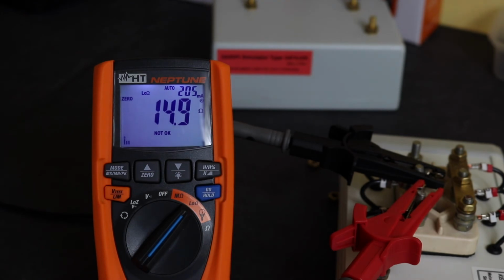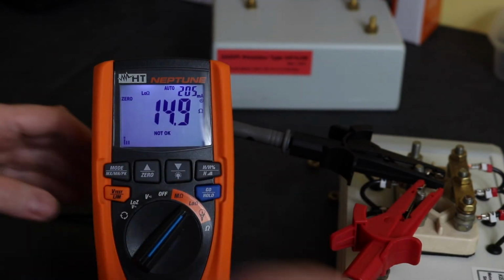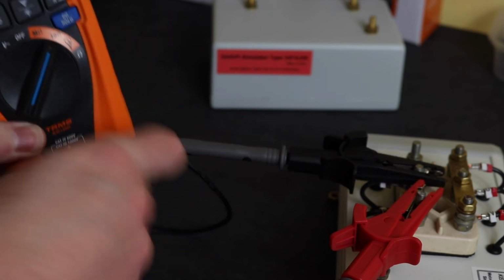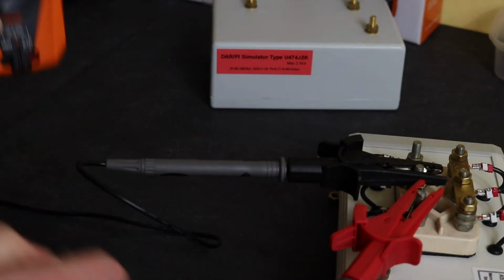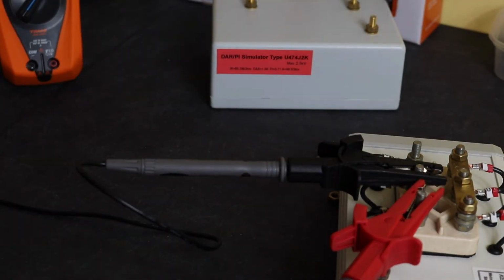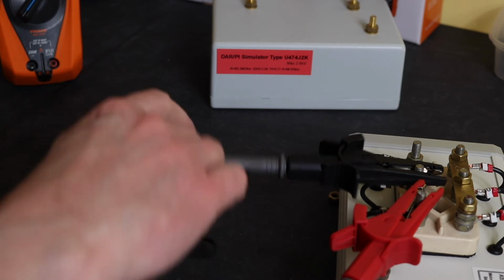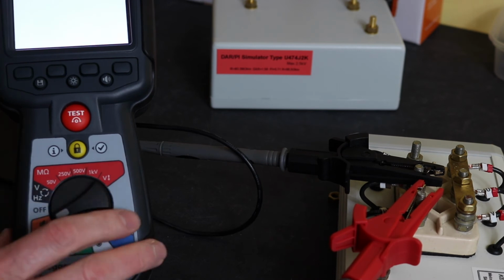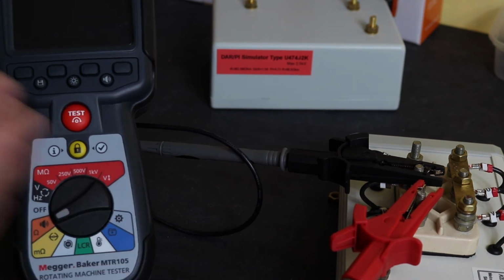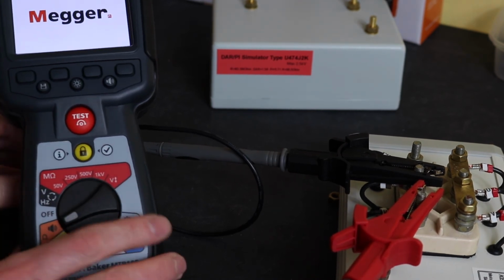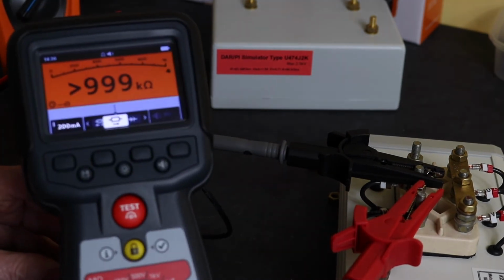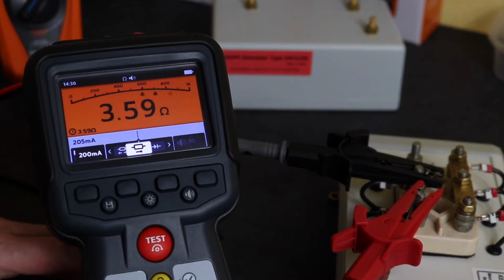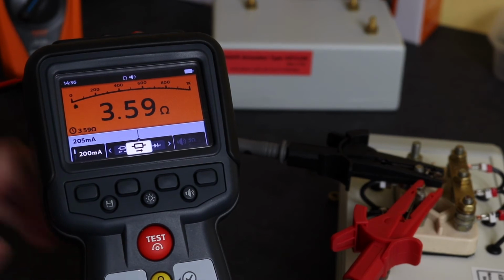Just to prove the point, I'll slide him out of the way. I'll use the same leads and switch him on to auto mode. Oops. Can you see it in the screen there? 3.59 ohms there, which it should be 3.5.